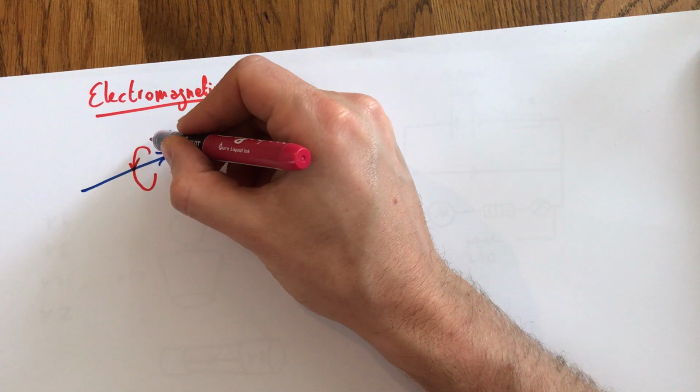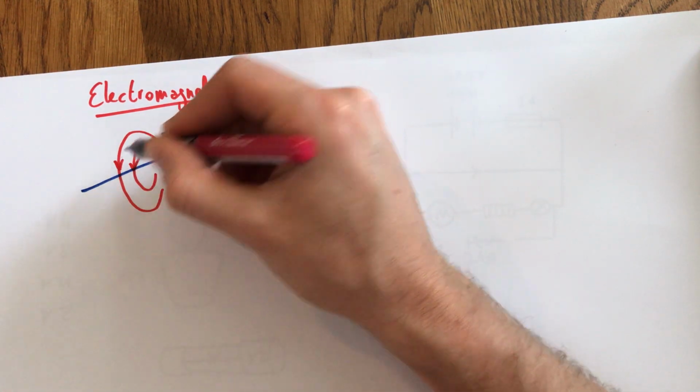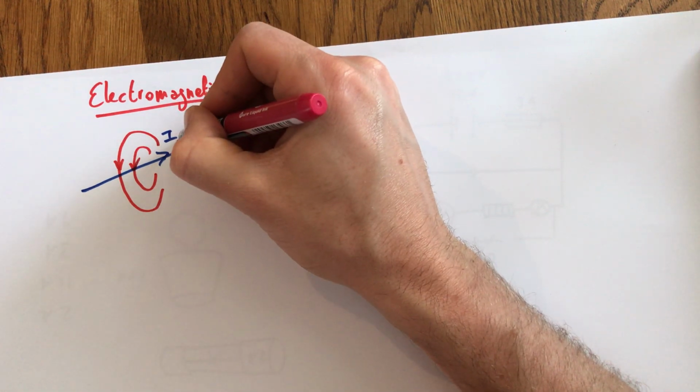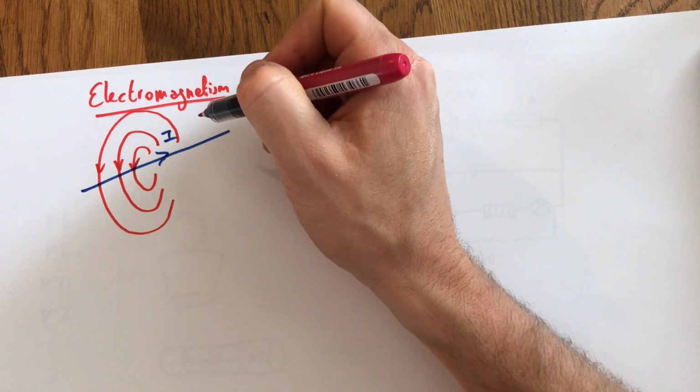What we can also do when we show this in diagrams is show the field lines getting further apart as we go further from the wire. And that's showing that the field is getting weaker when we go further away.